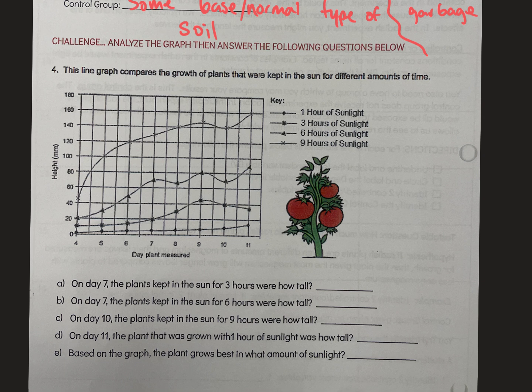Okay, and then it shows us how high it did grow to, and the amount of days it took for that to happen. Okay, so we'll go ahead and get started. On A, it says on day 7. Okay, so I'm going to go straight to day 7. Okay, the plants kept in the sun for 3 hours were how tall?